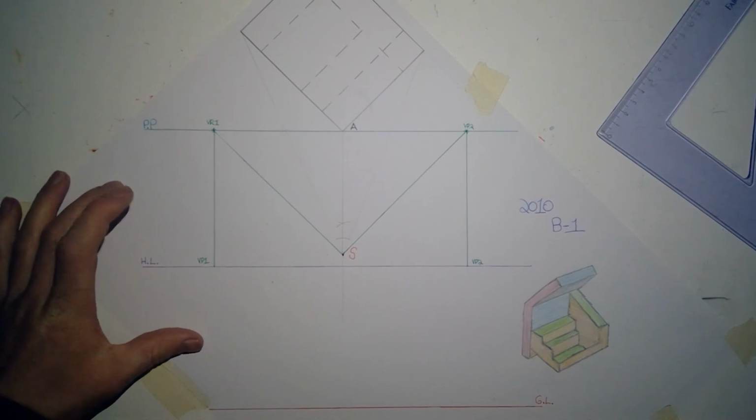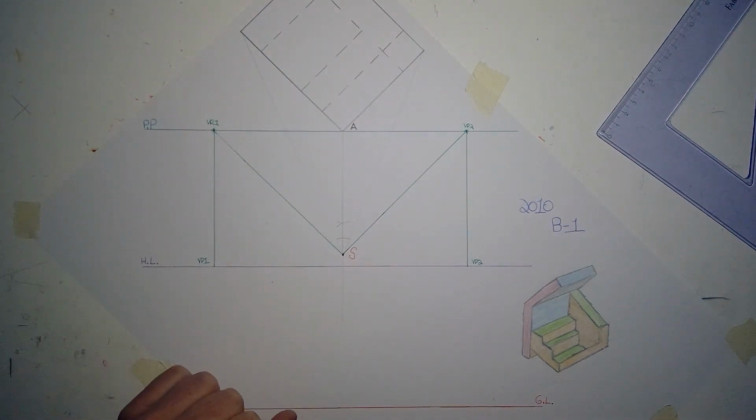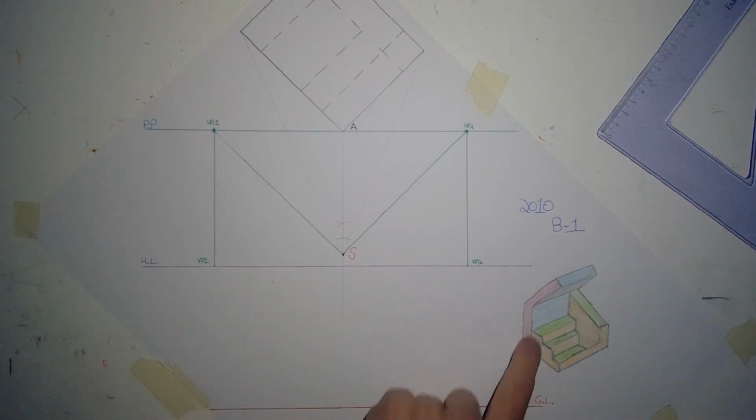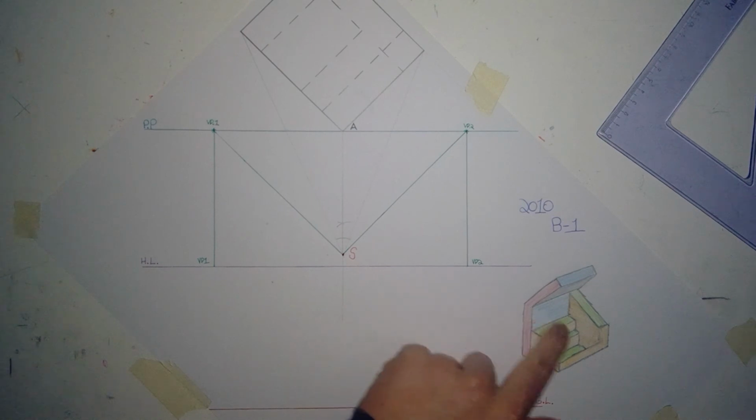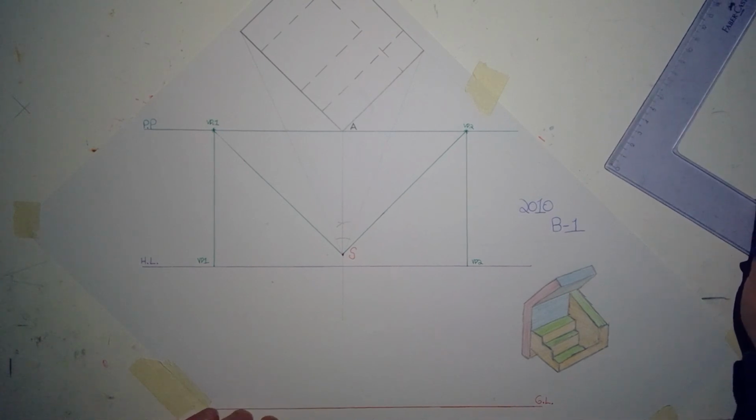In this video, I'm just going to go through as quickly as I can the solution to this perspective question that was given in the Leaving Cert. I have a little 3D graphical sketch over on this side to help us with our visualization throughout the video. The first step is to bring down my height line.